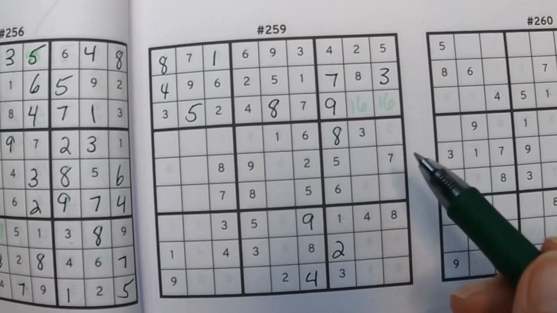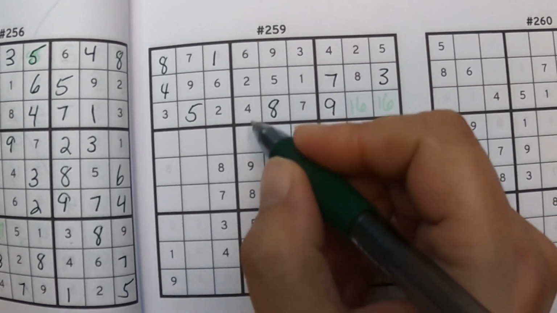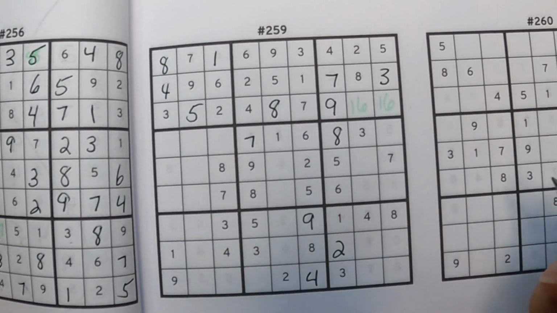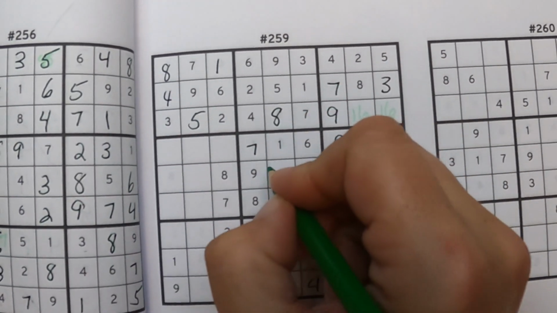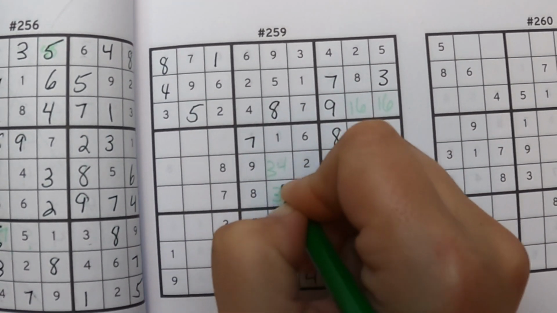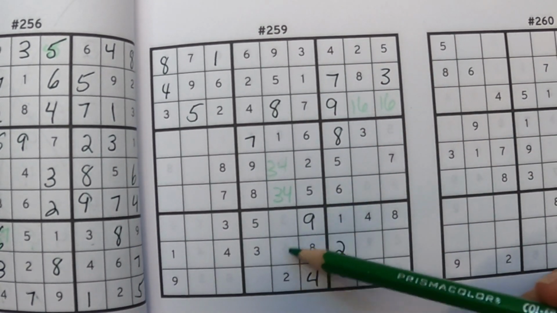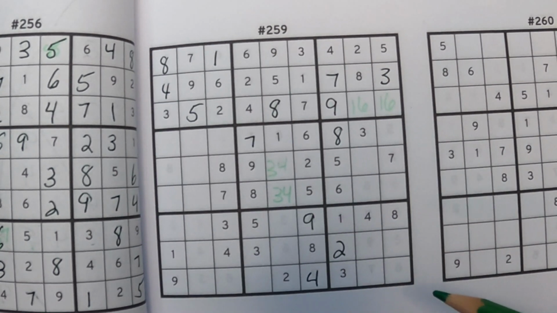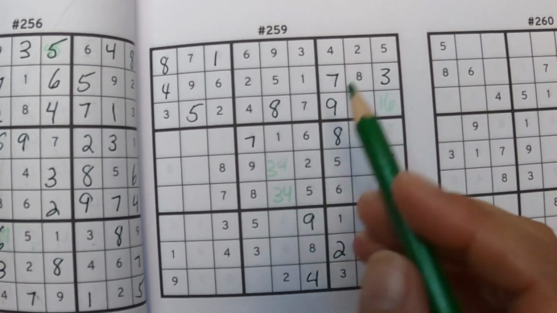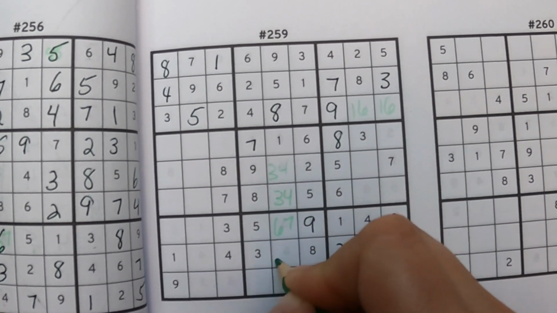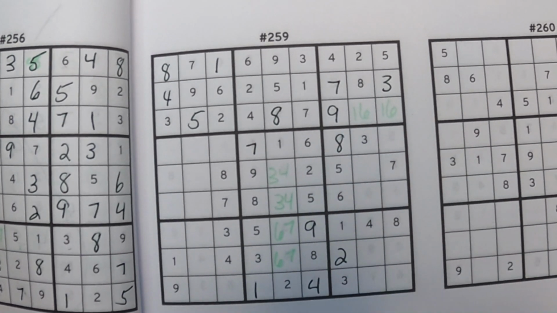For this box, we're missing 3, 4, and 7. We've got a 3 and 4 here, so this is our 7. I don't see any other help. So 3, 4, 3, 4. For this box, we're missing 1, 6, and 7. We've got the 1 covering these two boxes. So 6, 7, 6, 7. That means our 1 has to be here.